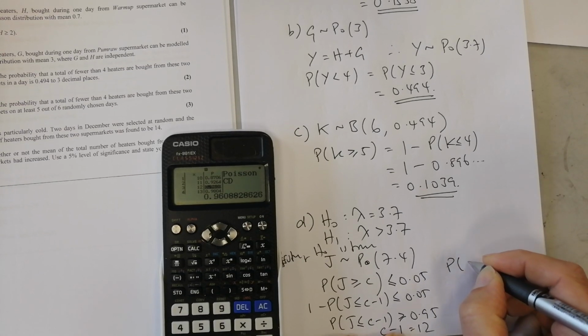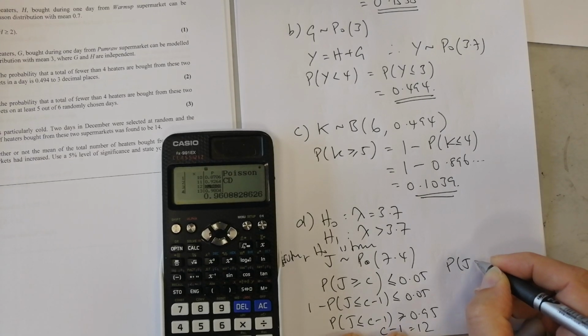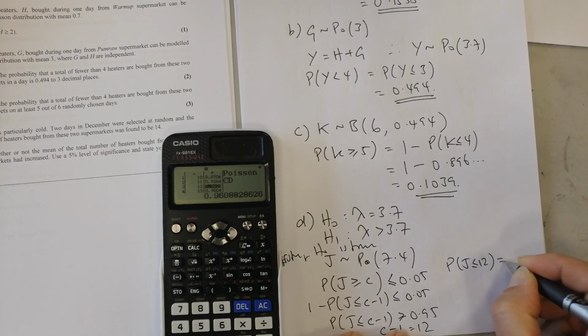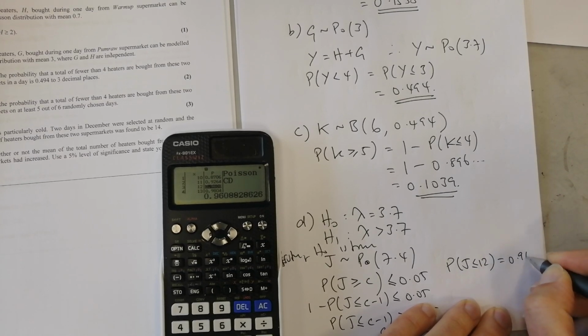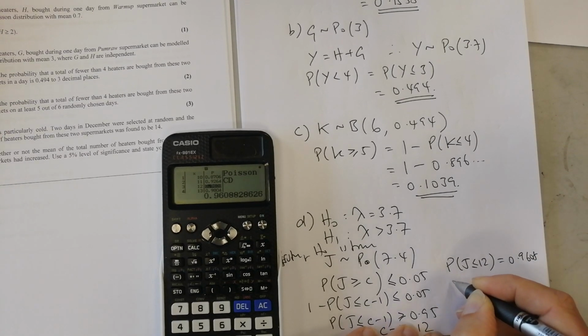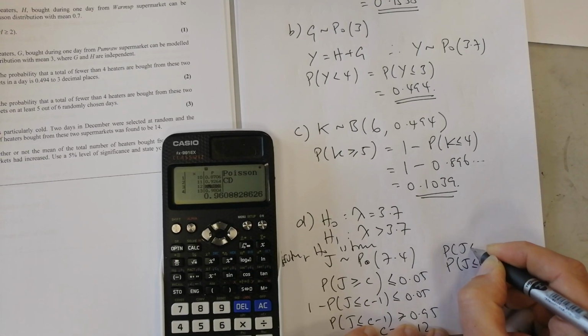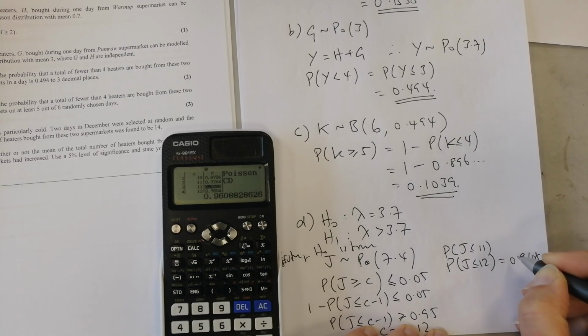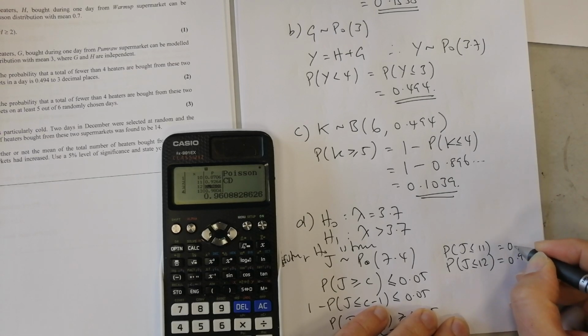Now we do have to write a probability down. No probabilities means no marks. So the probability that J is less than or equal to 12 is 0.9608. The probability that J is less than or equal to 11 is equal to 0.9264.